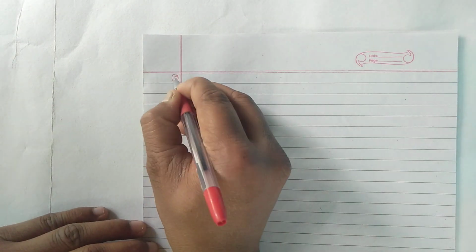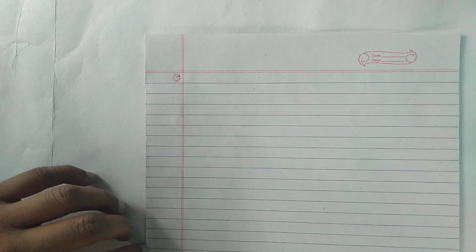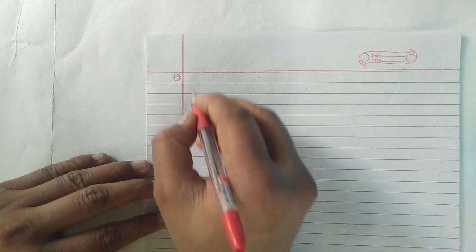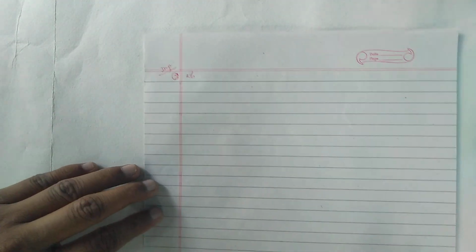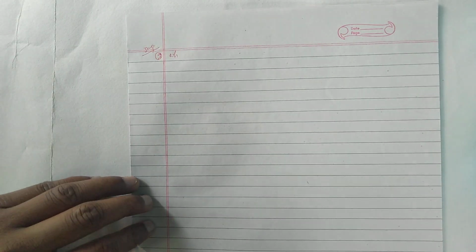So in the third number we have this question. This is also one of the most important questions, and it is repeatedly asked in the final examination.